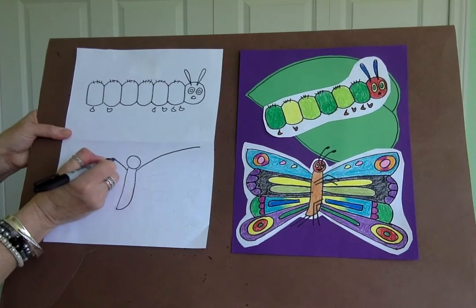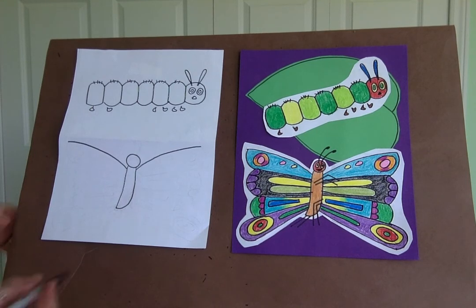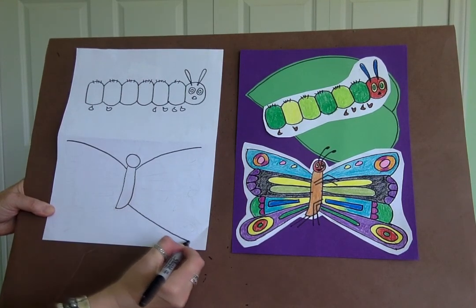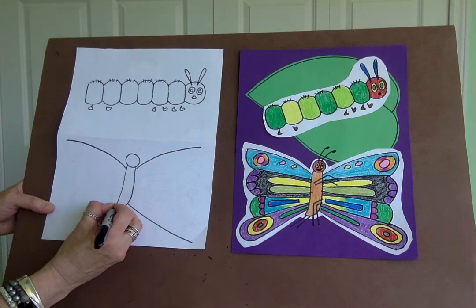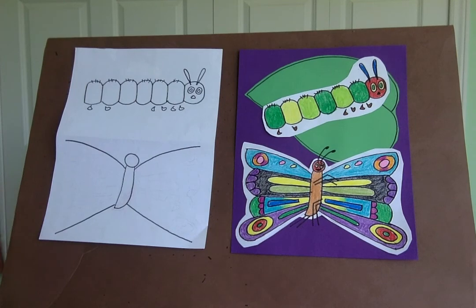Let's do the same thing over here. Boys and girls, take it as far as you can on your piece of paper. Now we're going to draw the bottom of the wing and take it all the way out like that. This one's going to go all the way out like that. So we have really big, beautiful wings.